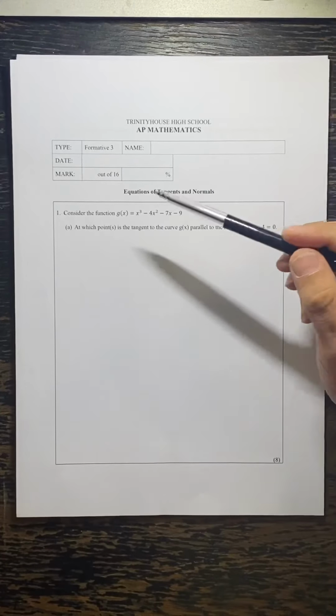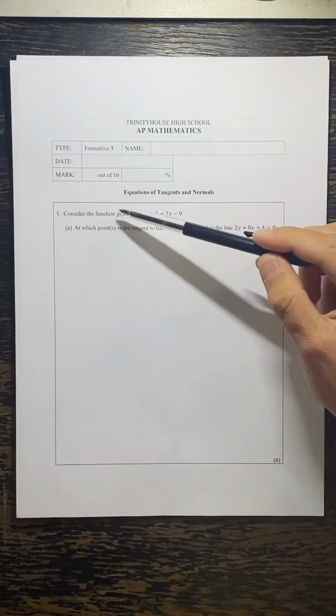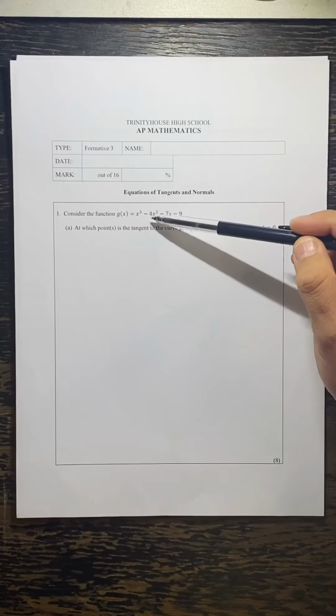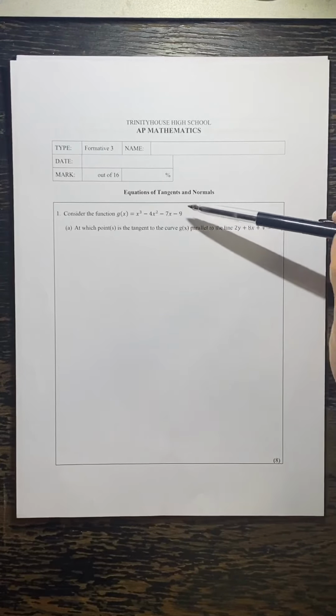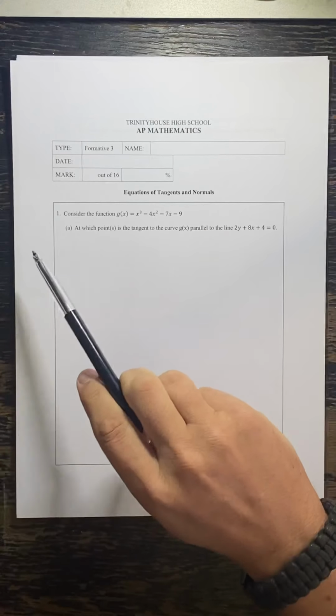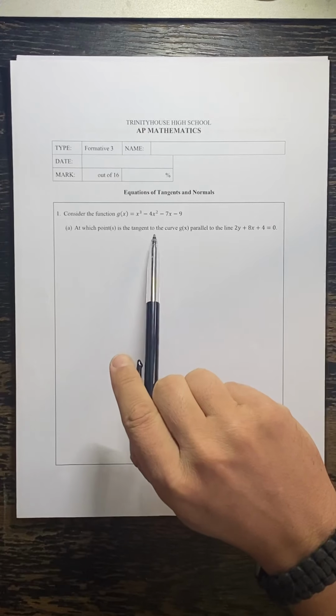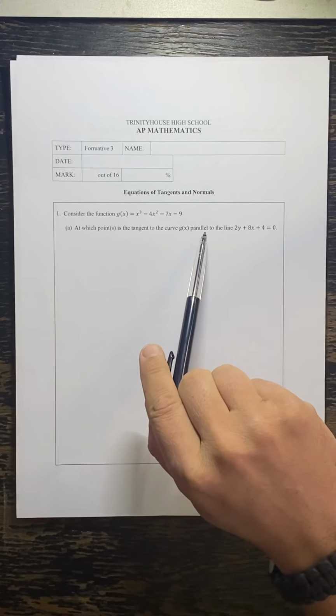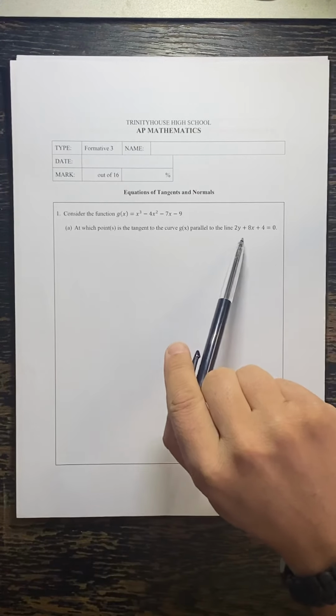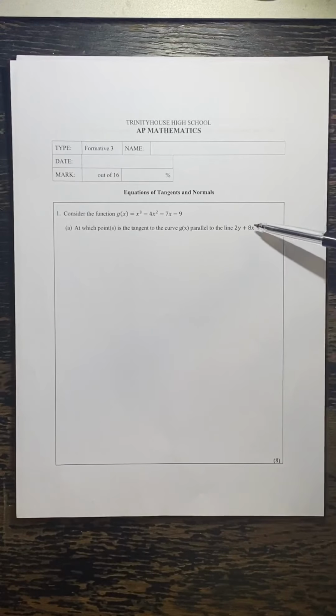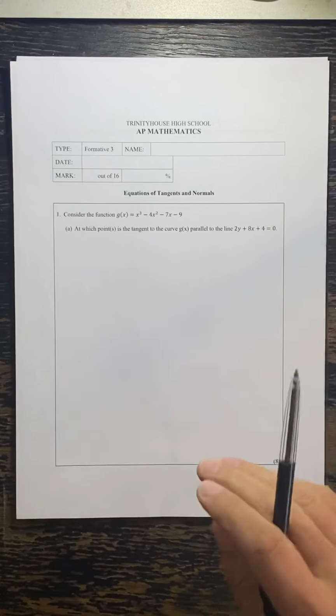So the first question is asking, consider the function g of x is equal to x cubed minus 4x squared minus 7x minus 9. Question A, at which point or points is the tangent to the curve g of x parallel to the line 2y plus 8x plus 4 equals 0?